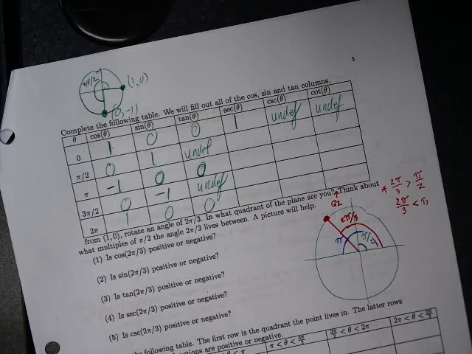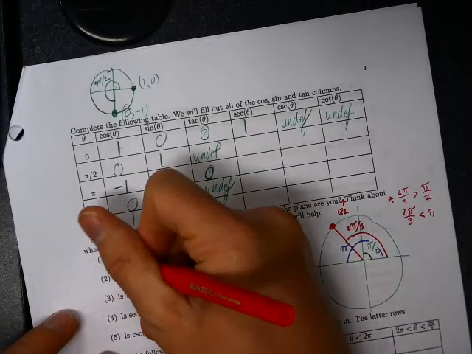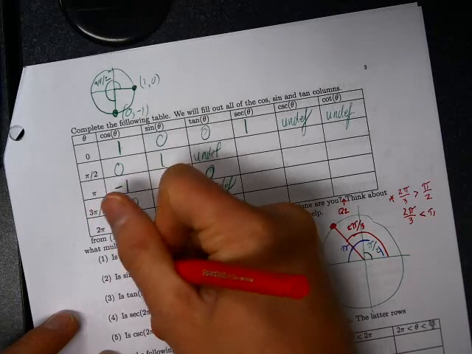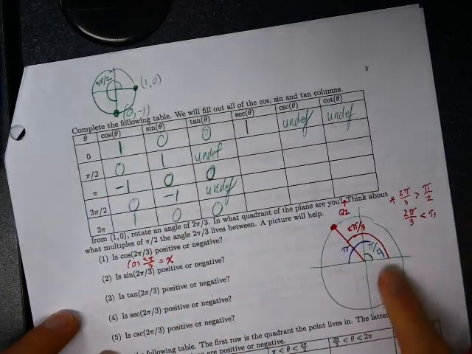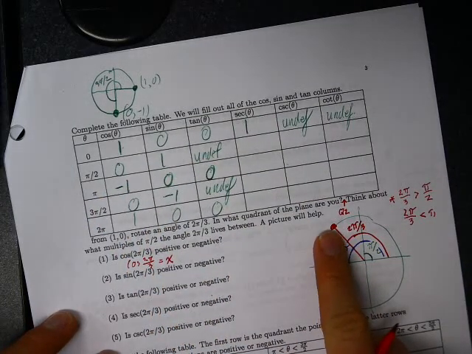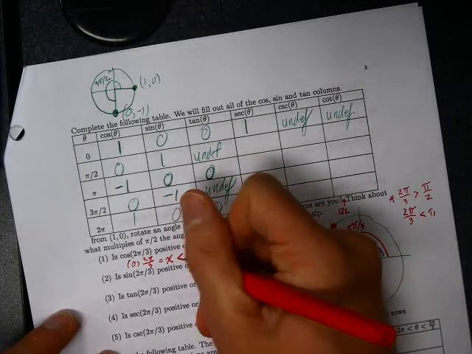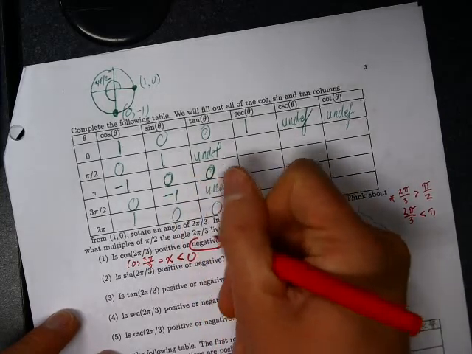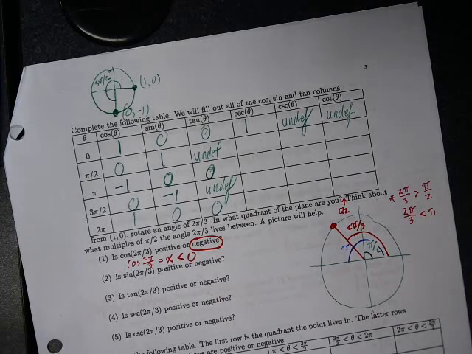Remember, cosine is the x coordinate, sine is the y coordinate. Is cosine of 2 pi over 3 positive or negative by looking at this picture? Negative, because cosine should be the x. Cosine of 2 pi over 3 is x, but in quadrant 2, the x values are negative. What about the sine of 2 pi over 3?